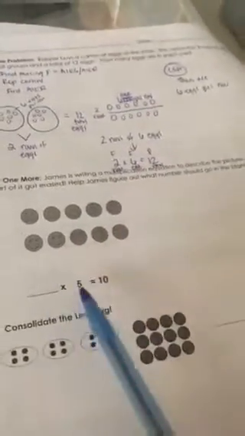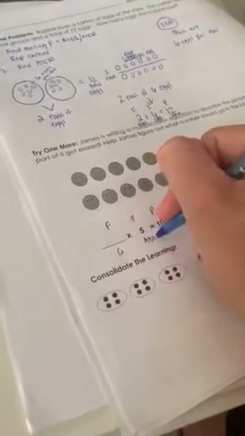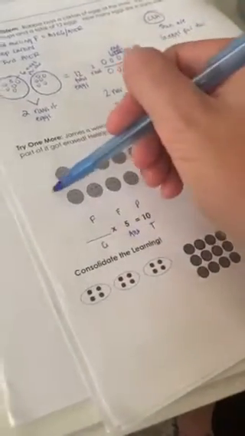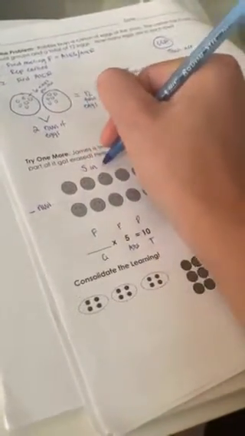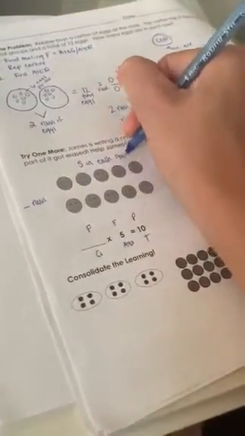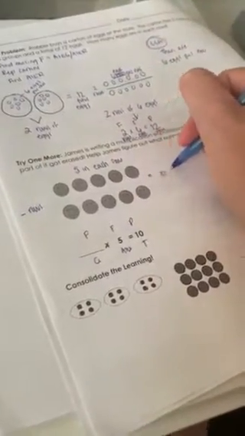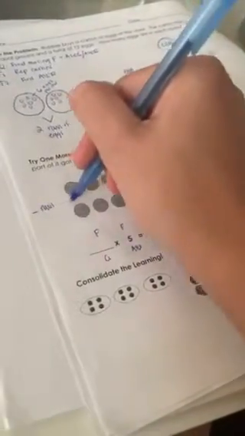Down here, you're asked to find again the missing factor, product, group, amount in each group, or total. If I have a total of 10 and 5 in each row, blank rows would go right to this annotation component, 5 in each row, and then 10 total. 1, 2. 2 times 5 equals 10. That's how we go about solving that.